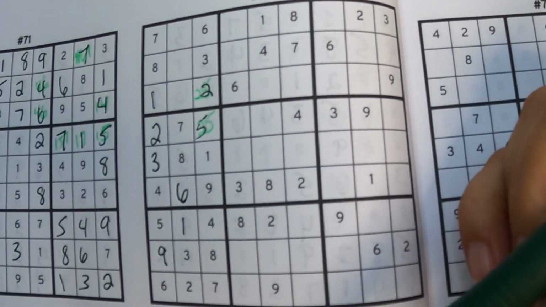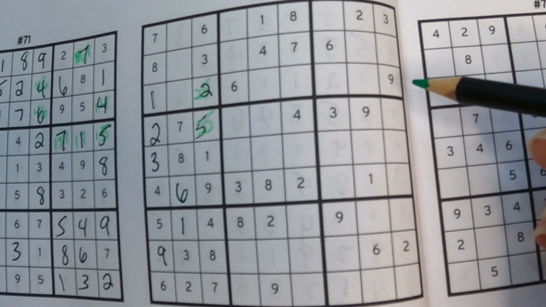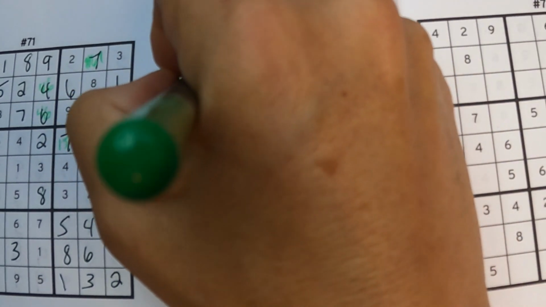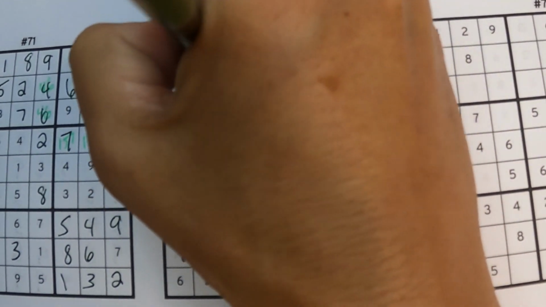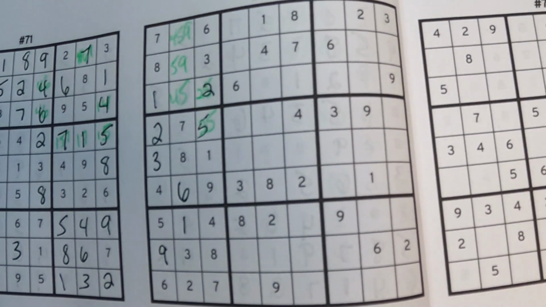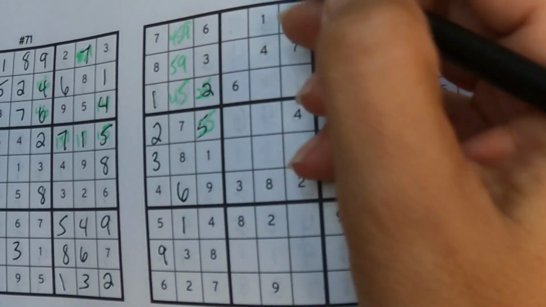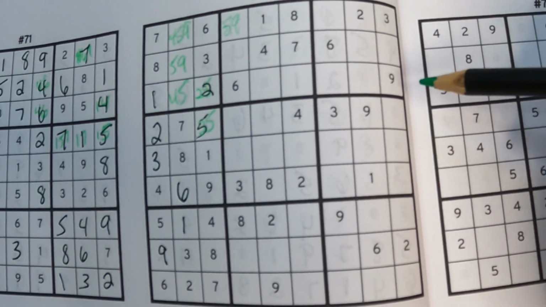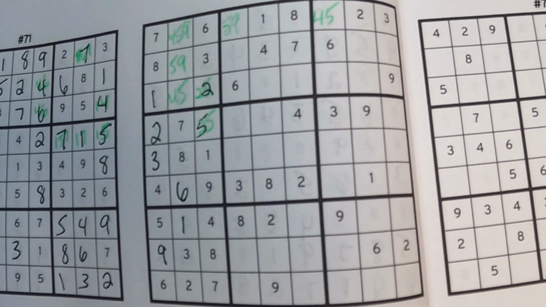For this box, we're missing 4, 5, and 9. We've got a 9 here, so 4, 5, 4 here, so 5, 9. No help here, 4, 5, 9. For this row, we're missing 4, 5, and 9. We've got the 4 here, so 5, 9. 9 here, so 4, 5.